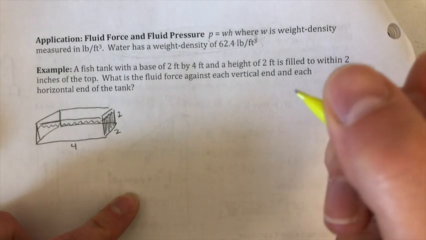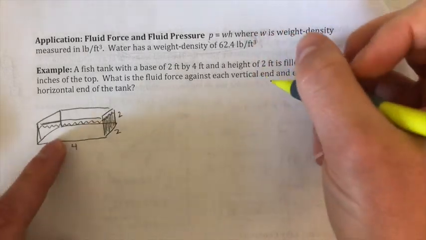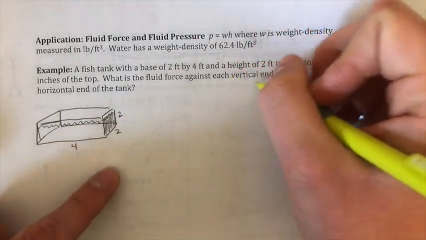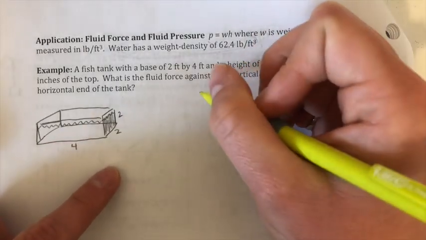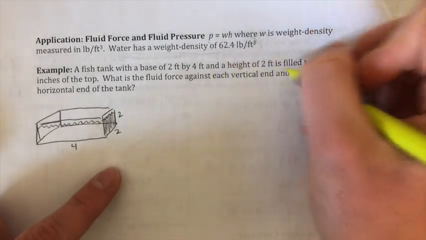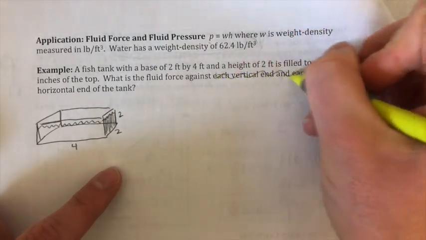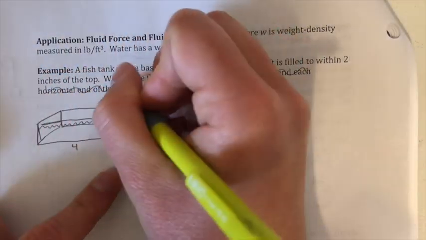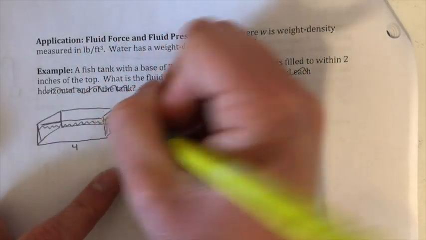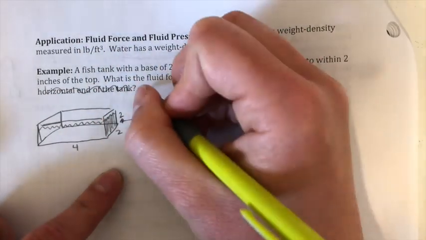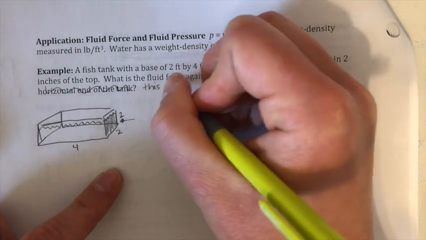This question is worded funny and I always forget it until I see it again. So we're just going to do against this side of the tank. Okay, so against this side.